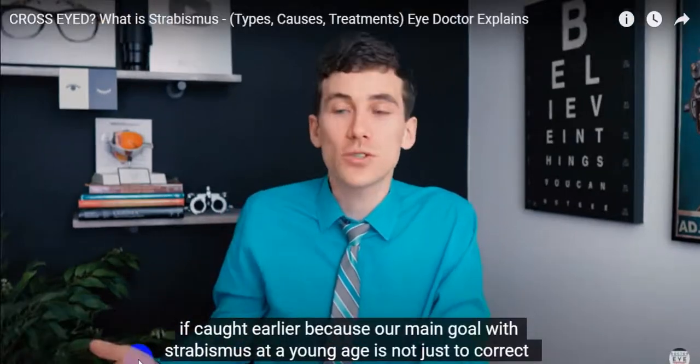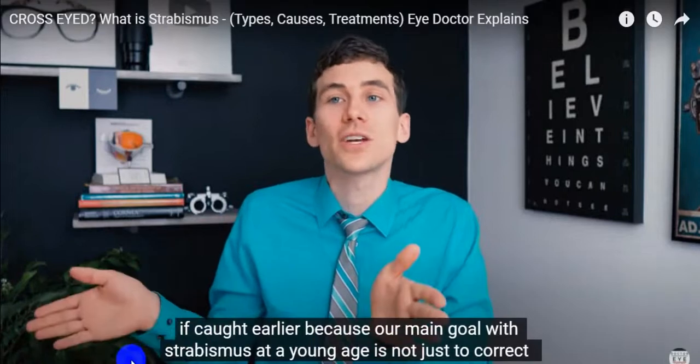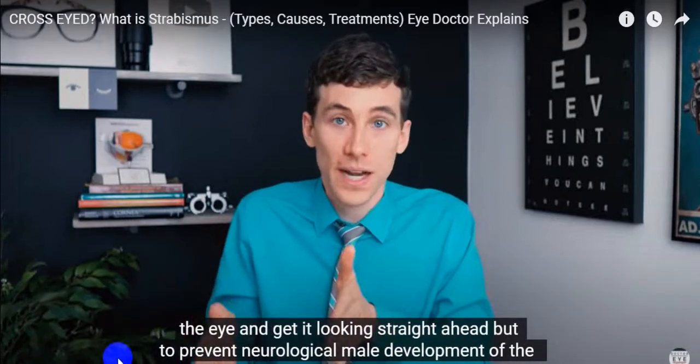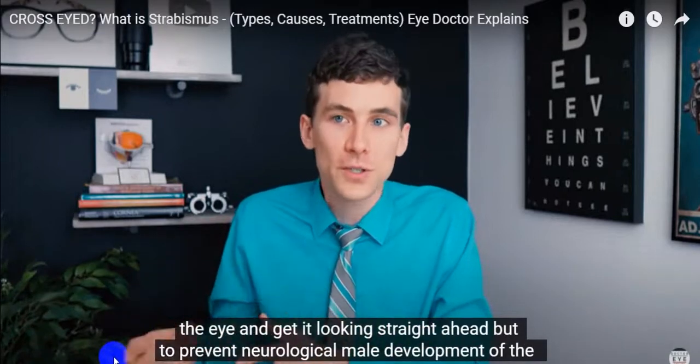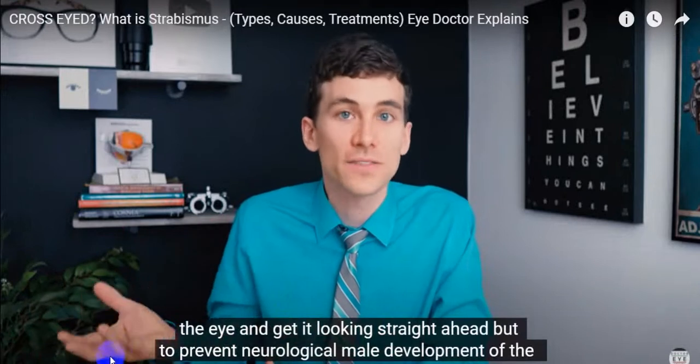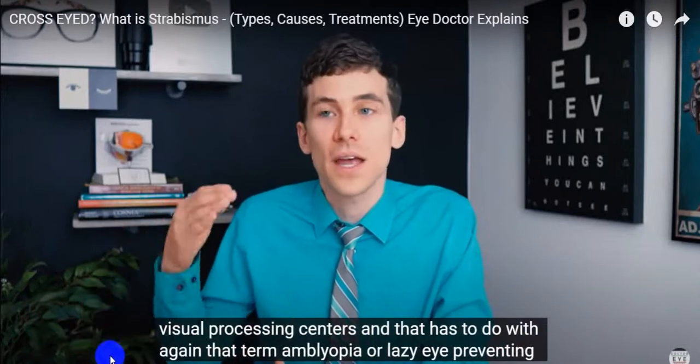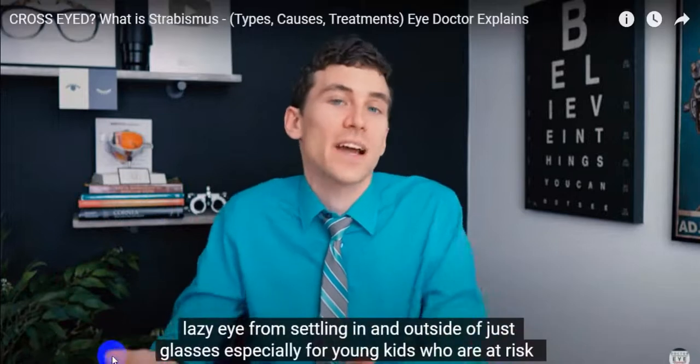Because our main goal with strabismus in children at a young age is not just to correct the eye looking straight ahead, which correction can be done by using glasses, but to prevent neurological maldevelopment of the visual processing centers, and that has to do with, again, that term amblyopia or lazy eye, preventing lazy eye from settling in.